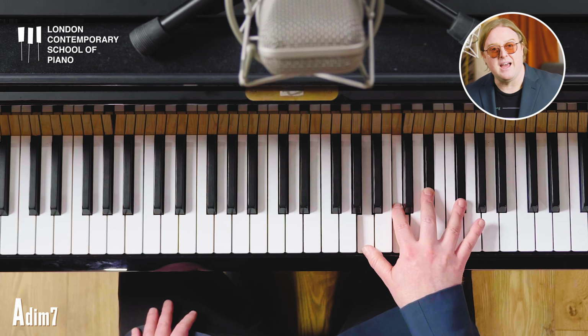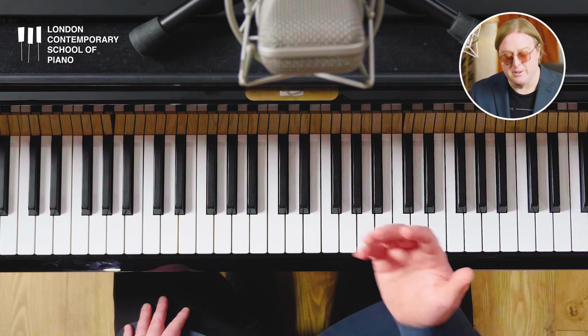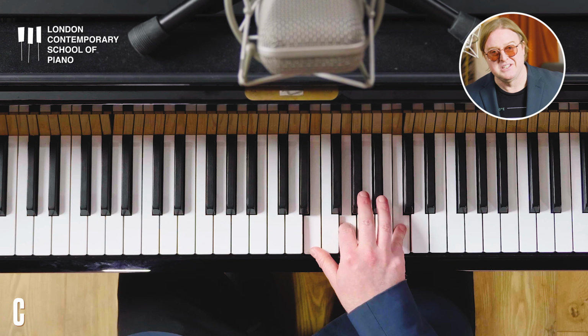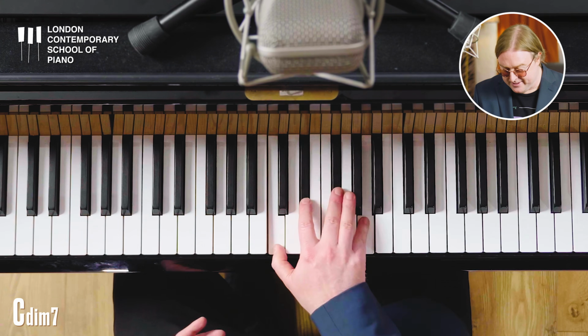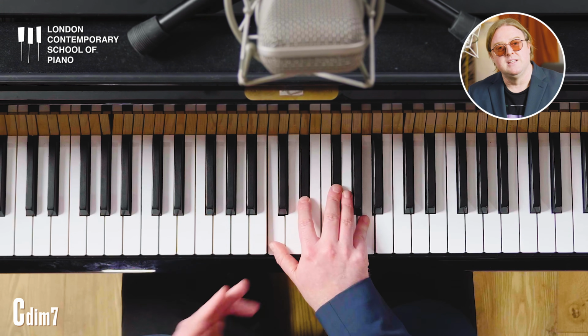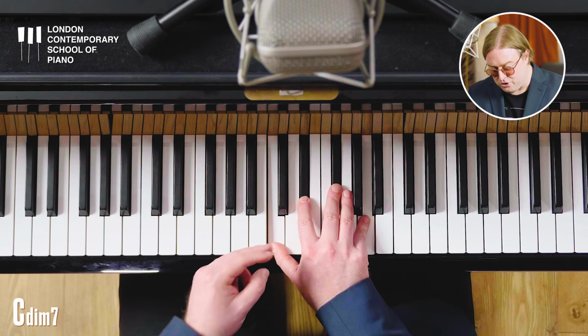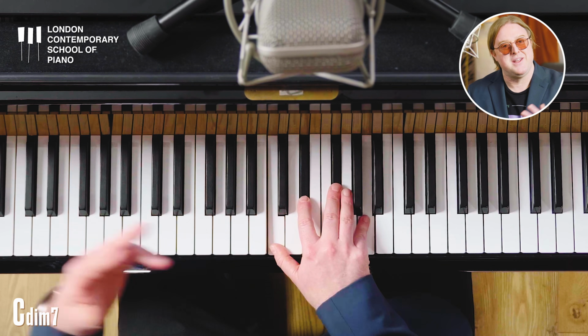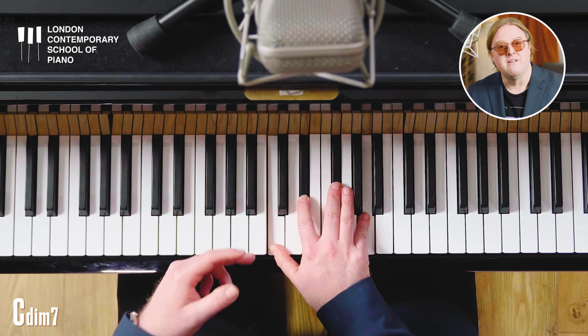Why is that the case? You can't say that about a C major chord. The first inversion of a C major chord is still a C major chord. It's not anything else. But the diminished chord is entirely symmetrical within the octave. It has an absolute symmetry to it. Despite its dissonance, it's actually very symmetrical.